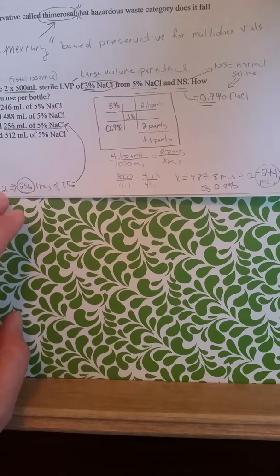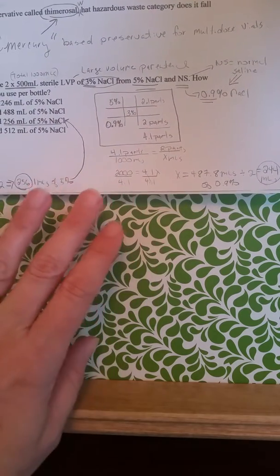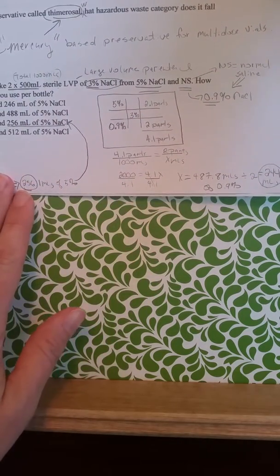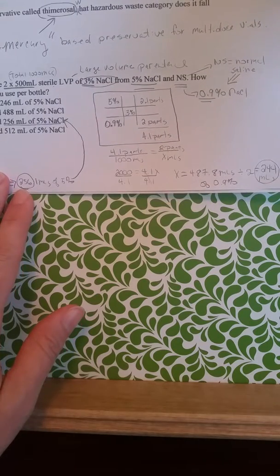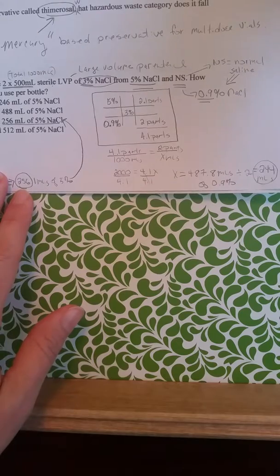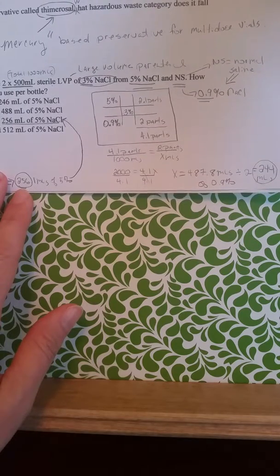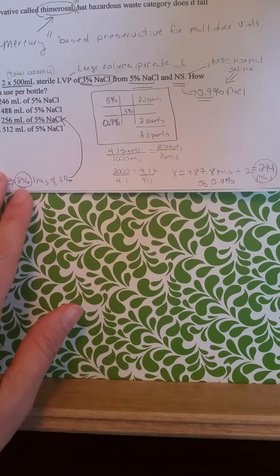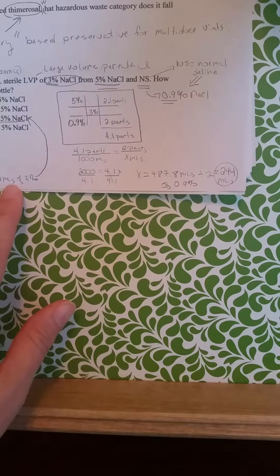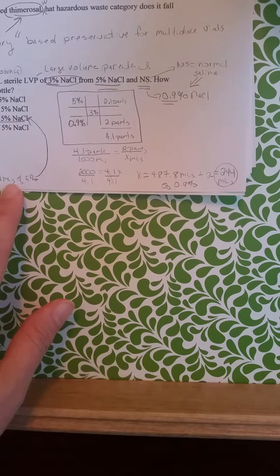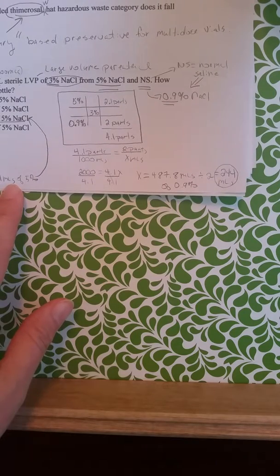So you just cross multiply down at the bottom here. 1,000 times 2 gives you 2,000 equals 4.1x. We're going to divide by 4.1 each side. So x equals 487.8 mLs of the 0.9%.